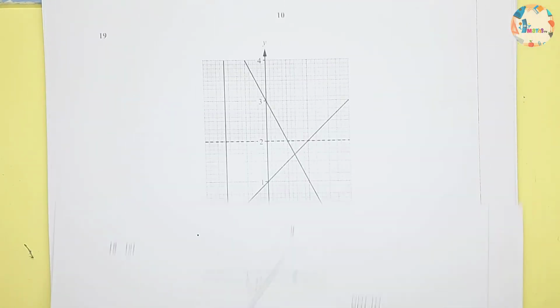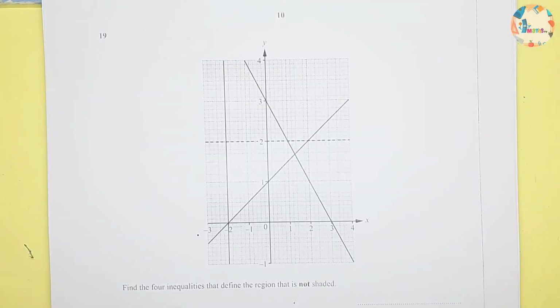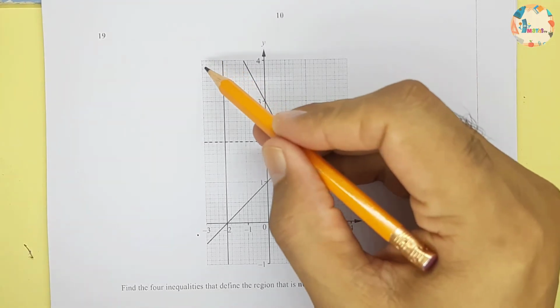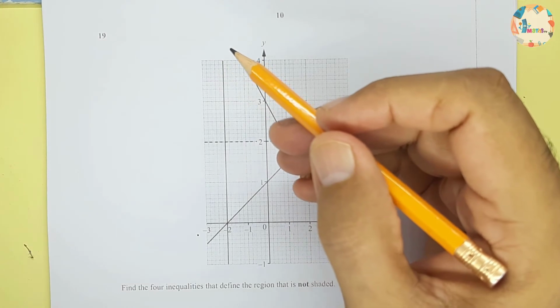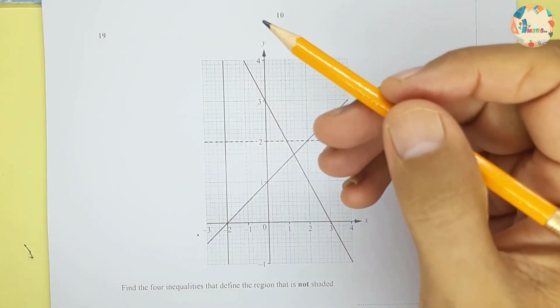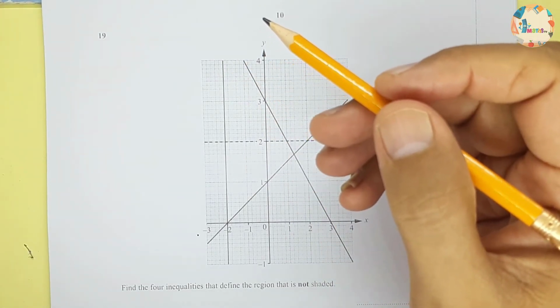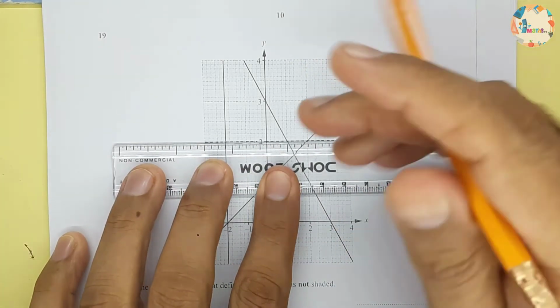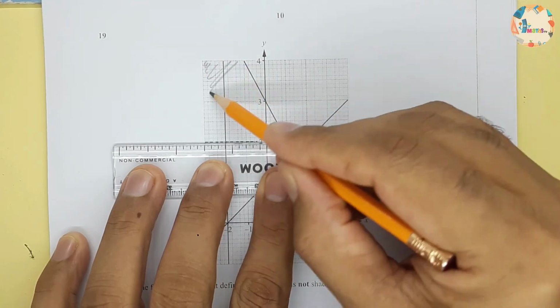Hopefully you got this. Now question number 19, find the 4 inequalities that define the region that is not shaded. To clear the question, because the diagram is not so clear, I just want to clarify which region is not shaded.